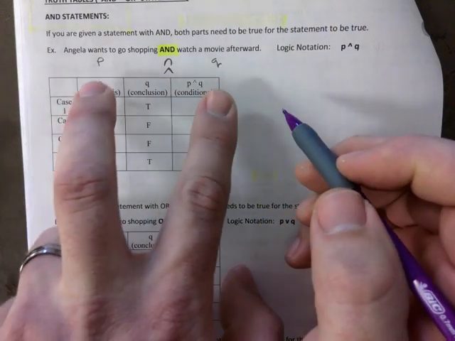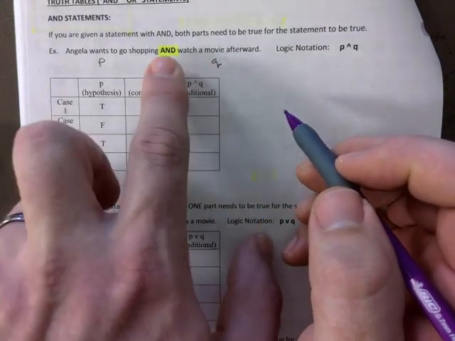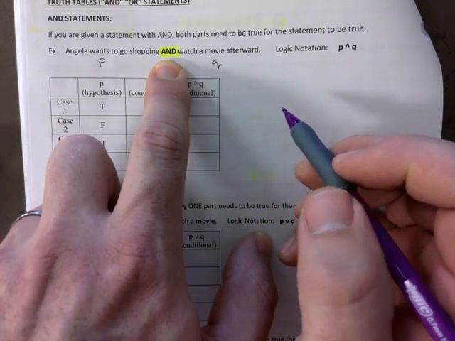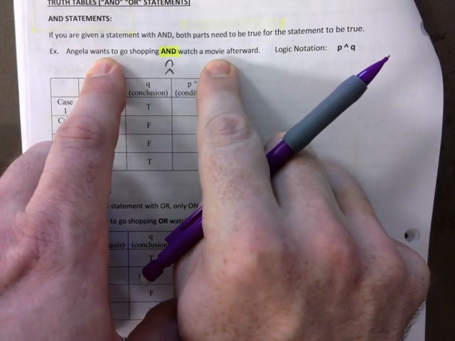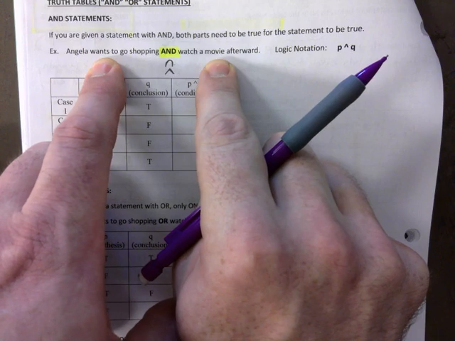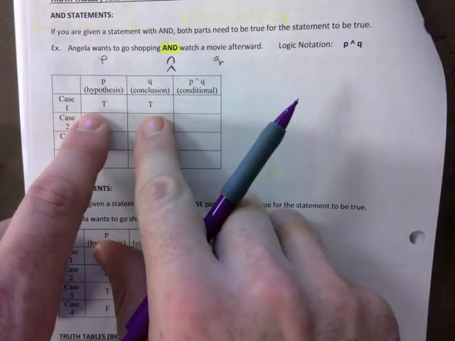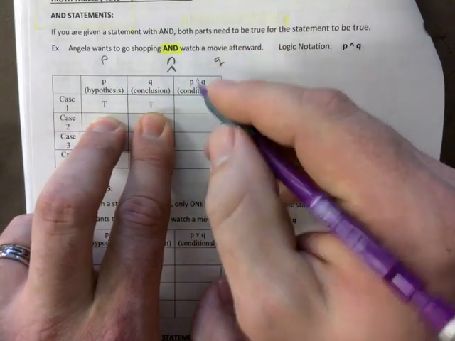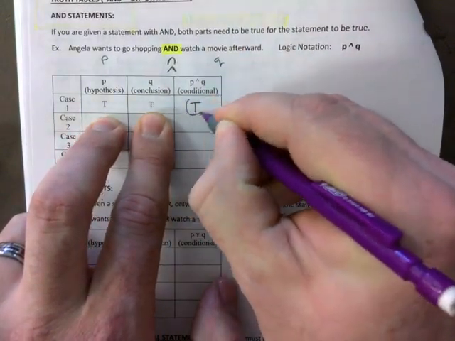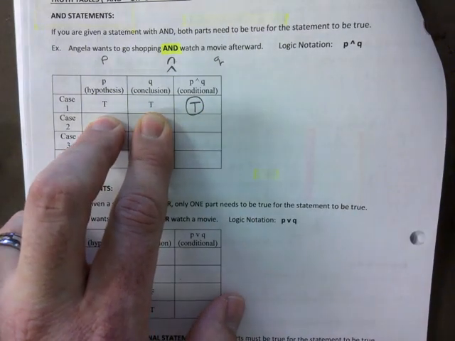But the only time you won't lie if you use and is if indeed you do both things, correct? If you say I'm going to do this and that, the only time you're not lying is if indeed you're doing both things, right? So this is the only time where this statement is true. I'm going to circle it because that's unique.